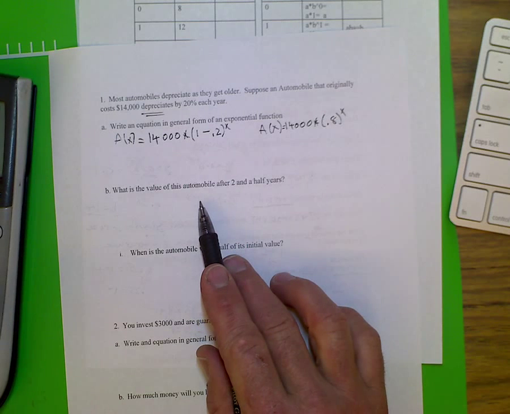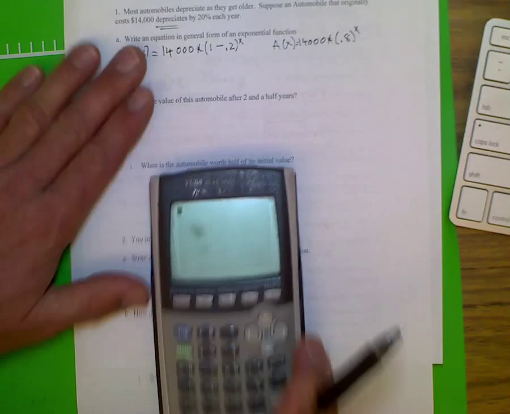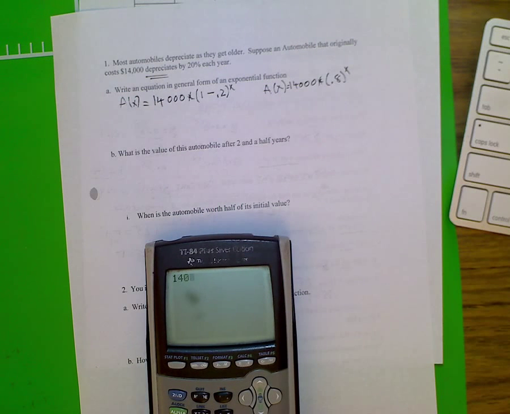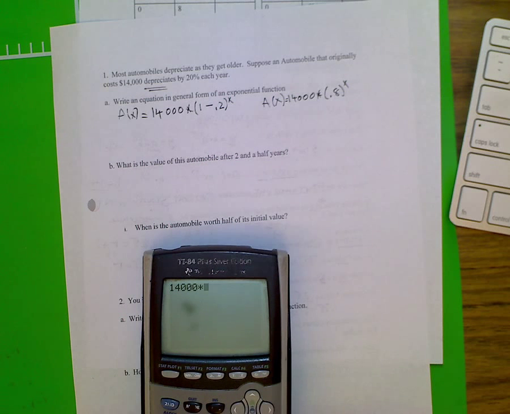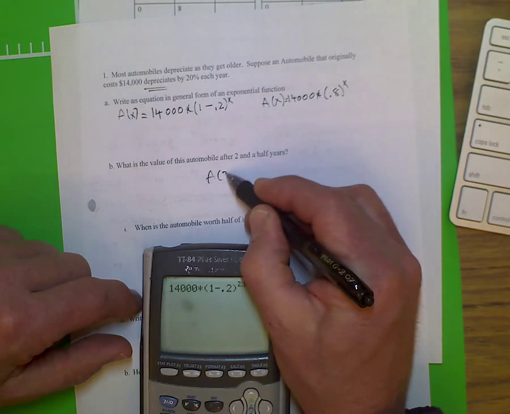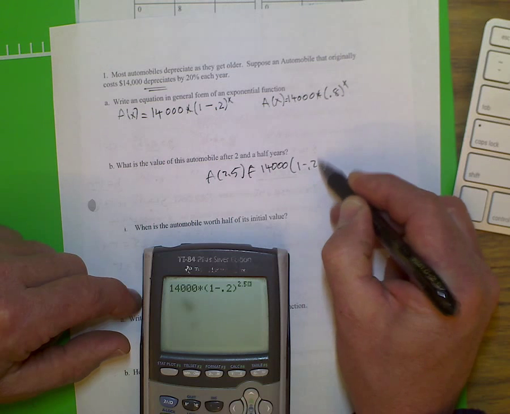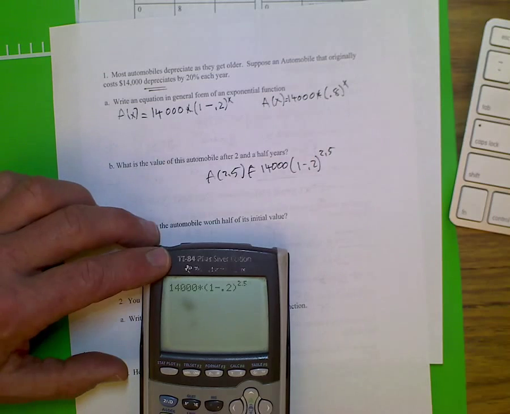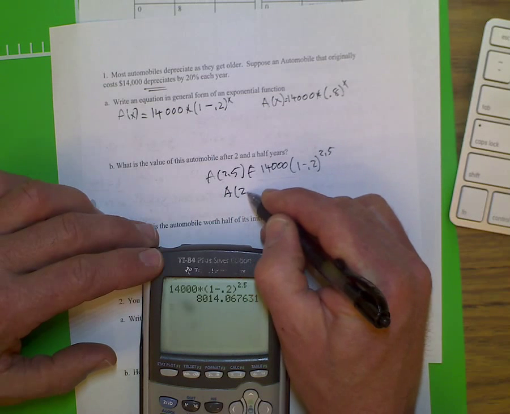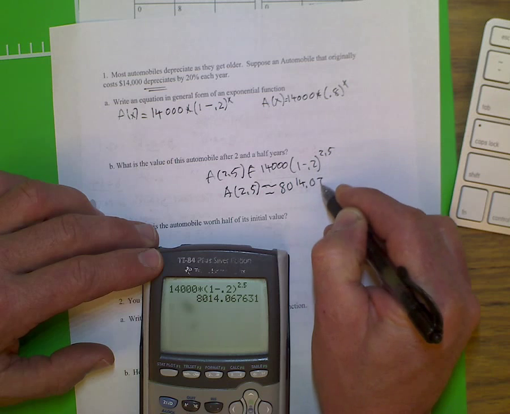So what is the value after 2.5 years? Well, I can go into my calculator and I can just type that equation in just like that. I can say 14,000 times, and I can either use the parentheses, 1 minus 0.2, to the 2.5, because I want 2.5 years. We could represent it like this: A of 2.5 equals 14,000 times 1 minus 0.2 to the 2.5. So 2.5 years. And we get that the value of the car at that point is approximately $8,014.07. Okay.